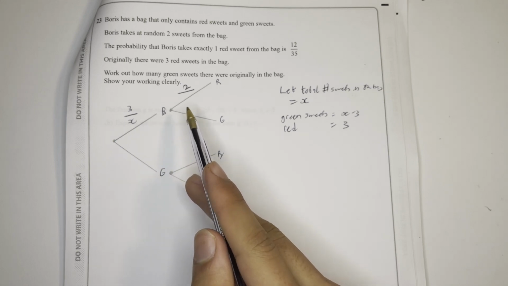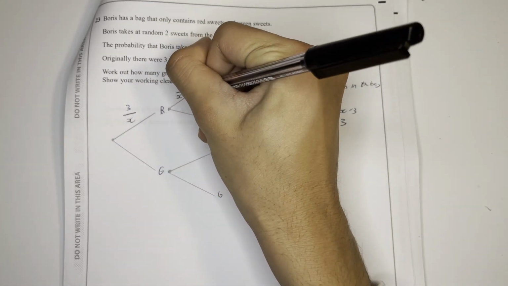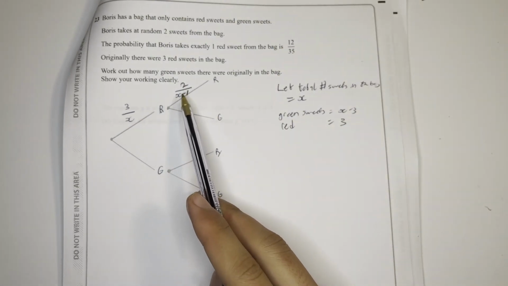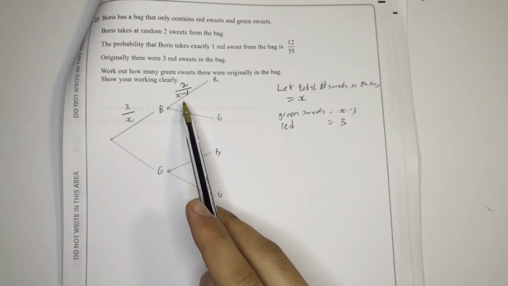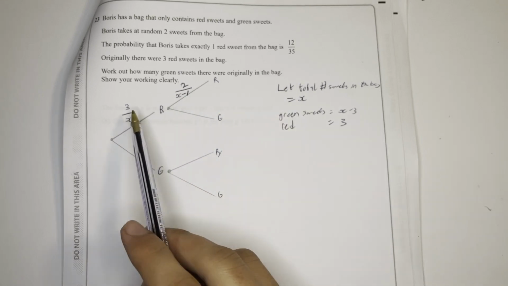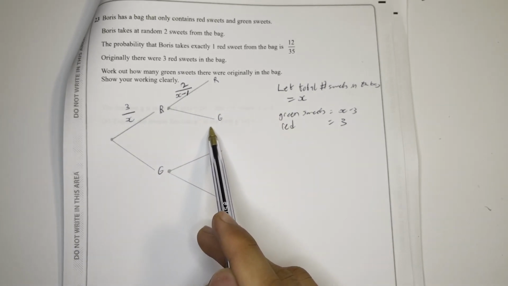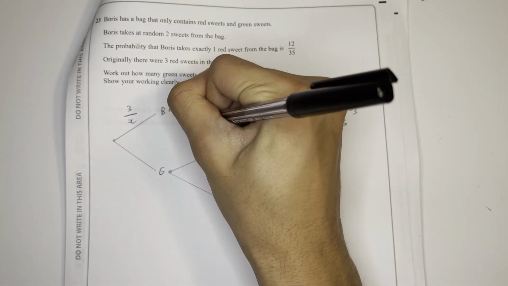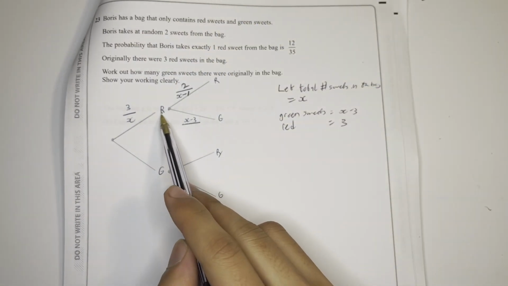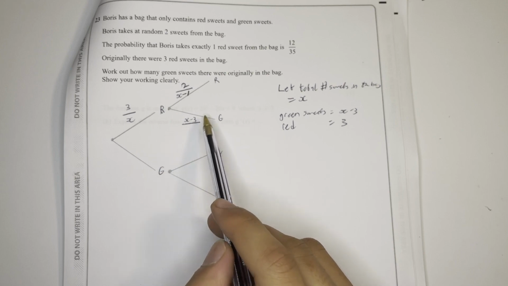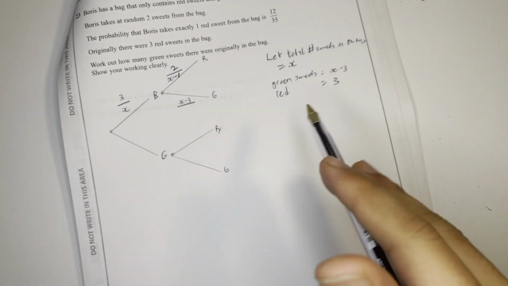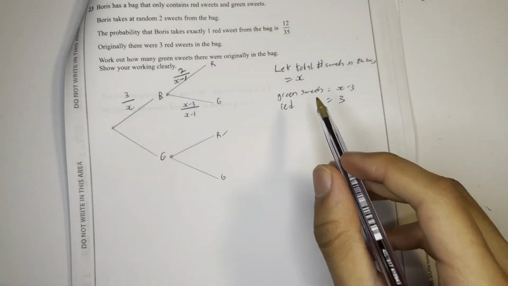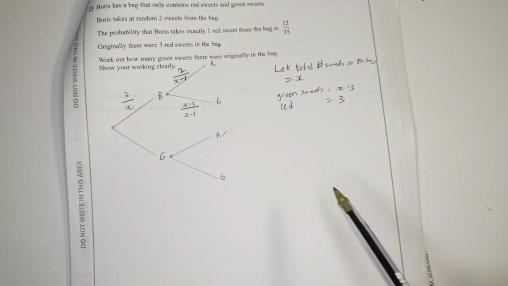So the probability of taking a second red sweet after taking 1 red already is 2 over x minus 1. The probability of taking a green after that would be the number of green sweets, x minus 3, which is unchanged if you just take away a red, all over x minus 1, as the total number is x, but we've already taken away 1.